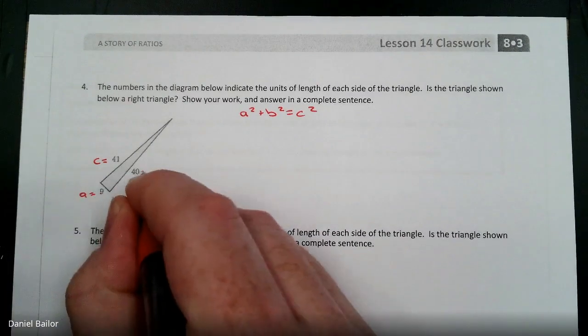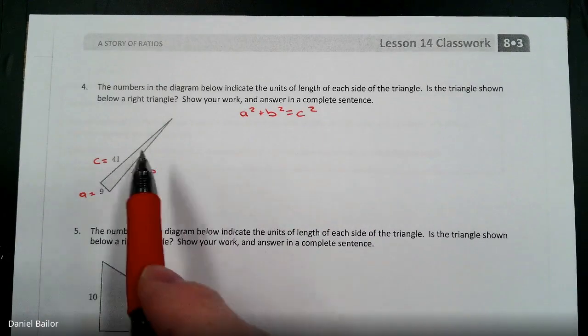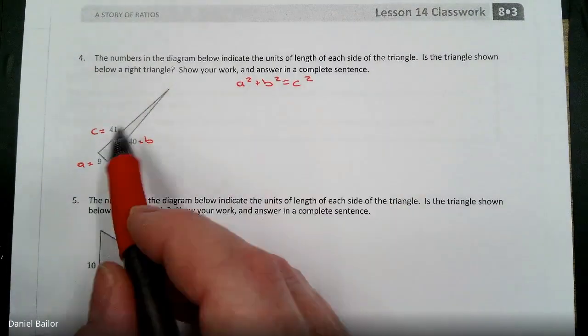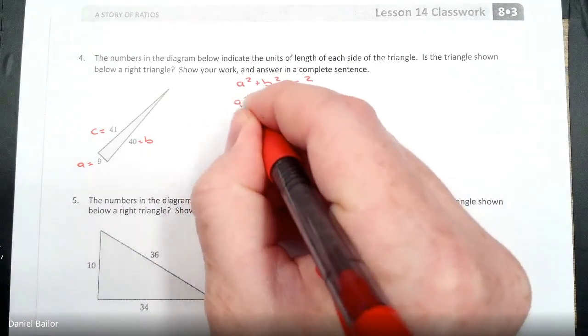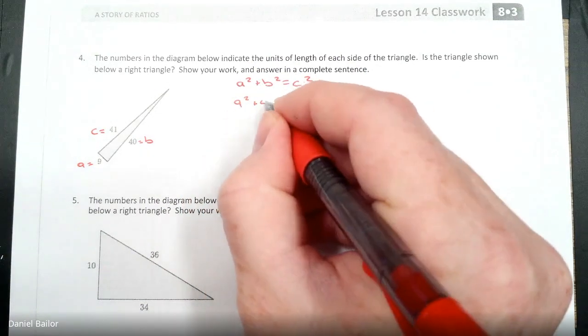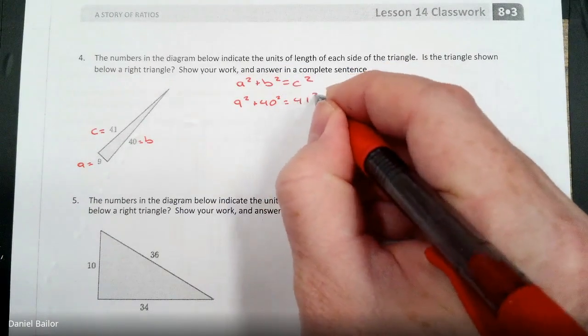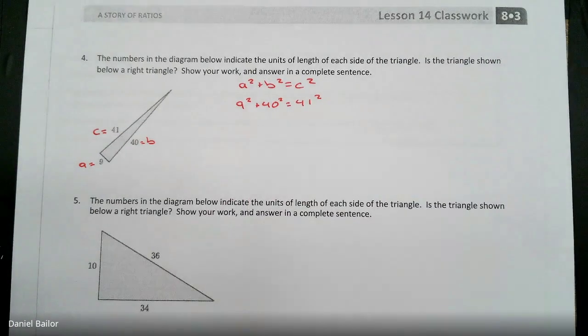I'm going to just pick A and B. So now we have all 3 labeled. And remember, I'll say it again because I need you to remember. The hypotenuse is the longest one. A, I said, was 9. B, I picked 40. And C has to be 41. Now we plug all of these numbers into the equation and we start solving.